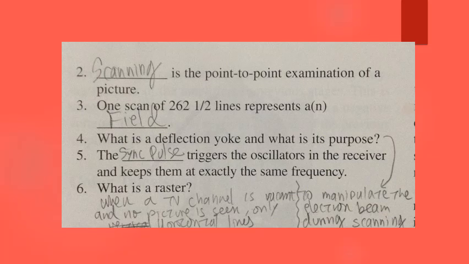Question 2. Scanning is the point-to-point examination of a picture. 3. One scan of 262.5 lines represents a field. 4. What is the deflection yoke and what is its purpose? It is to manipulate the electron beam during scanning, and the deflection yoke is basically an apparatus that magnetically channels the stream of electrons from a television tube, or CRT, cathode ray tube.